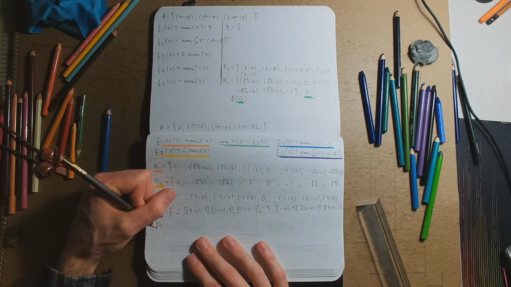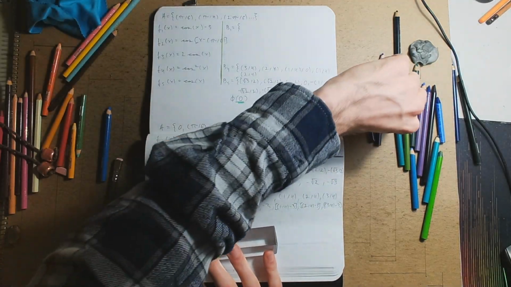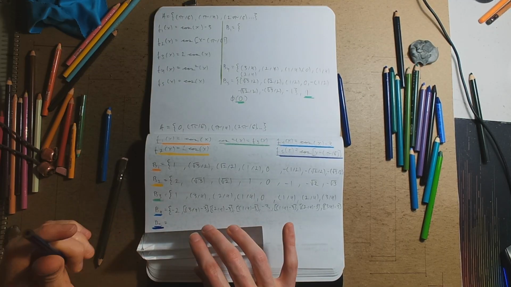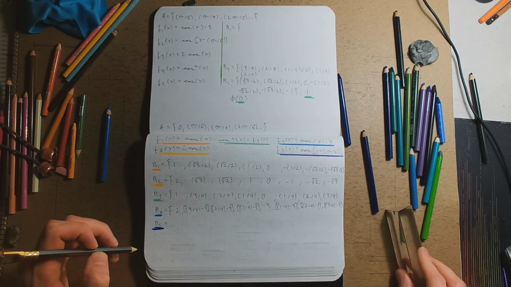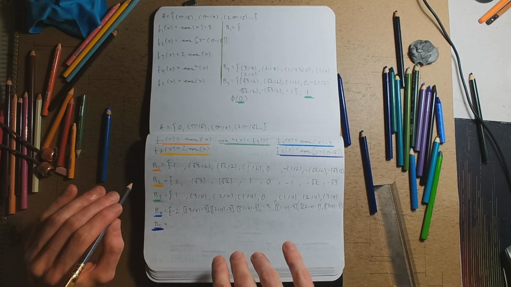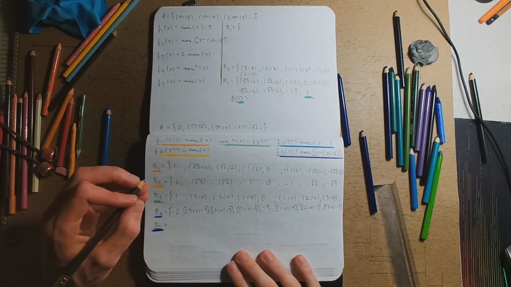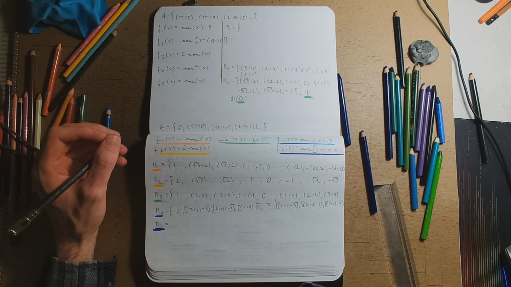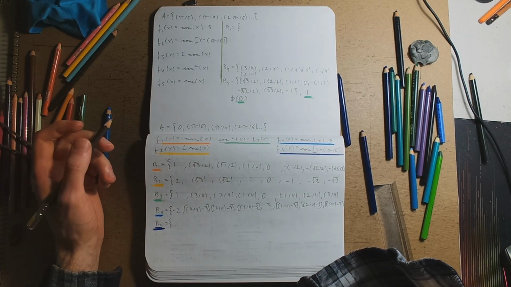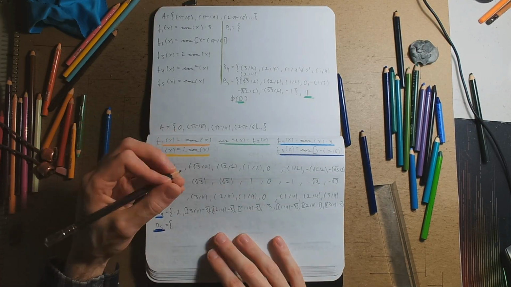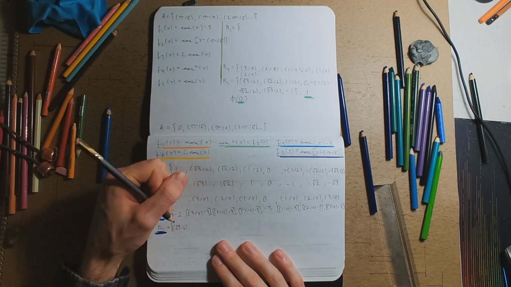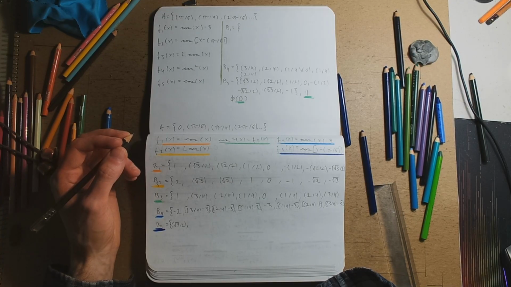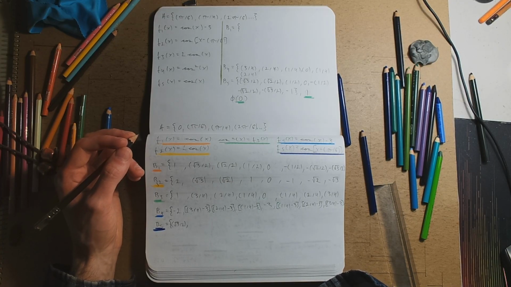Okay, and then B5. Alright, so now we're going to have root 3 divided by 2. Hmm.